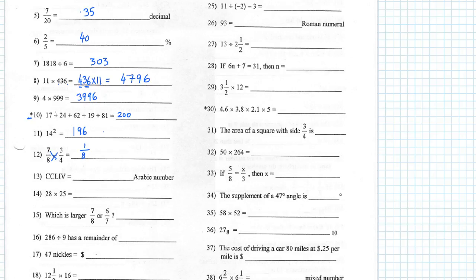Question number 13. So this Roman number has to be converted into an Arabic number. So CC is 200 over here, and L is 50, so that's 250, and then this is 4, so this is 254.